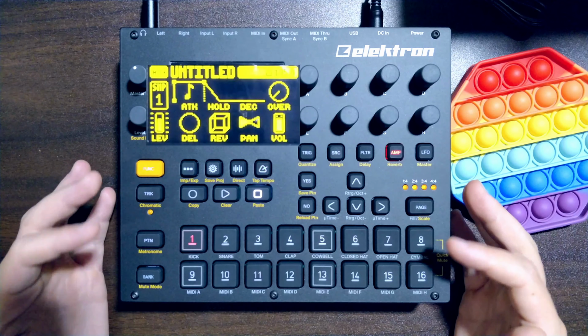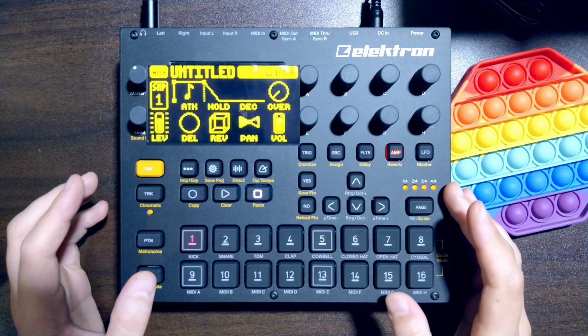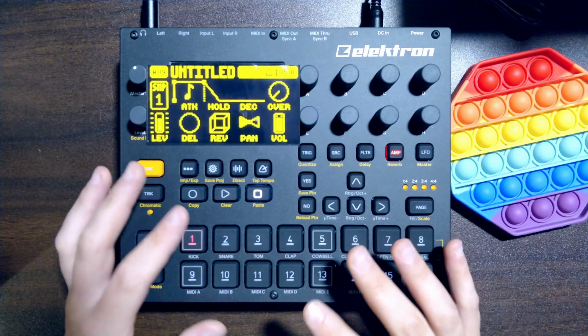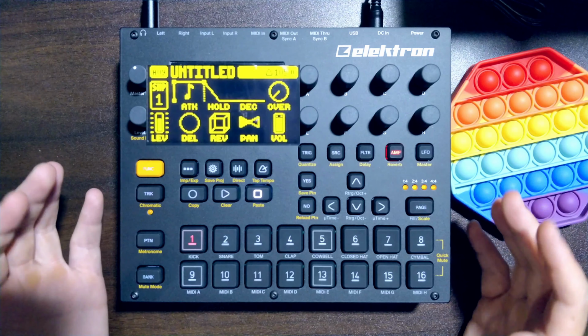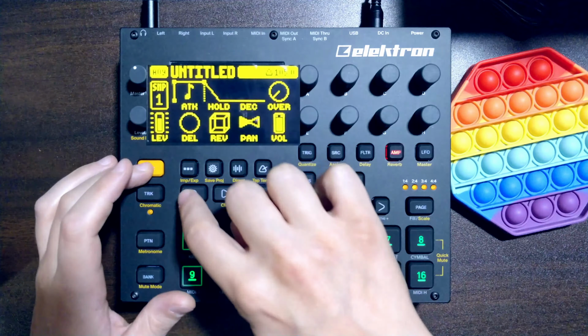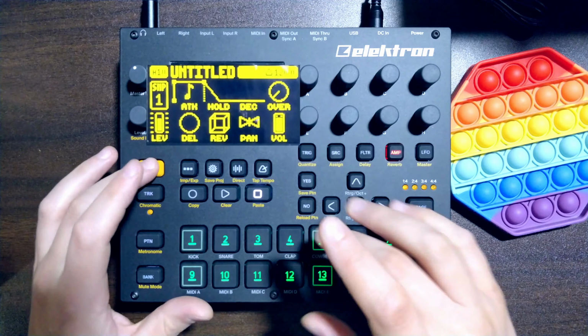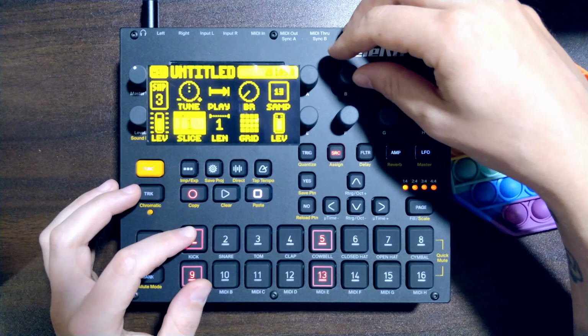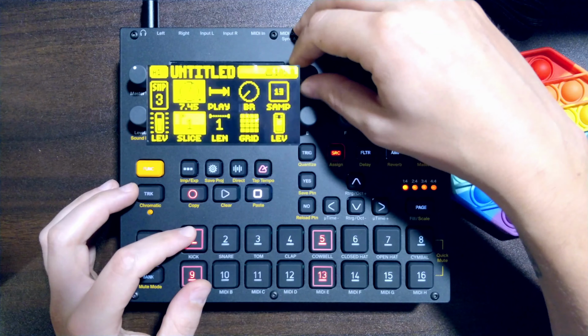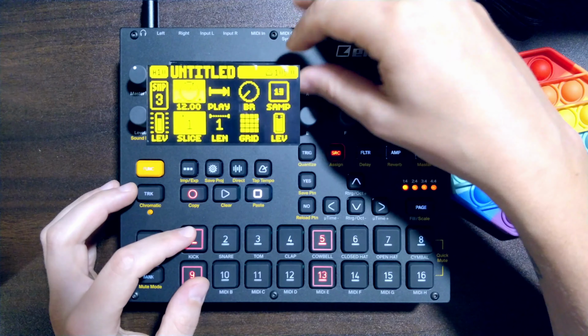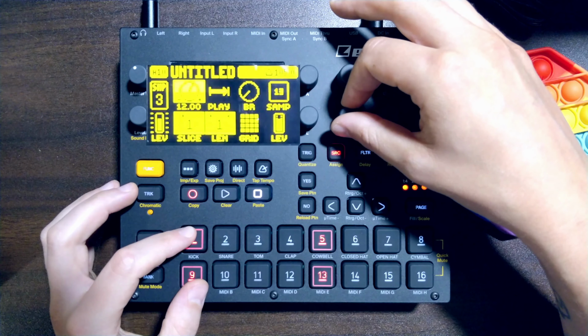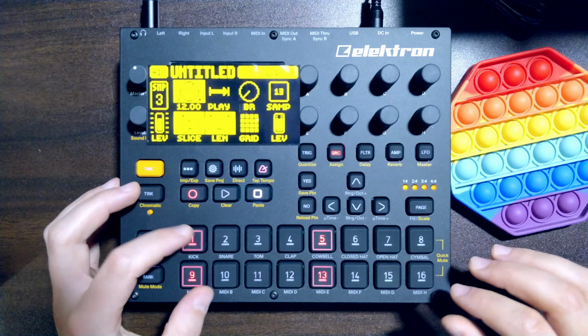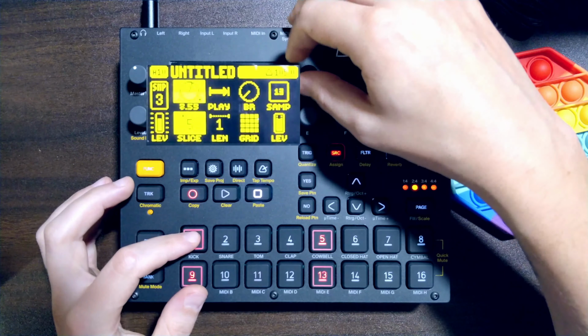Okay, and the best part of this is that we can sequence the left and right channels independently, which leads to some really creative opportunities. So for example, let's copy this pattern and paste it. And in here I can say increase the pitch, increase the length because it's going to be playing faster. Maybe for this one I'll do the same.